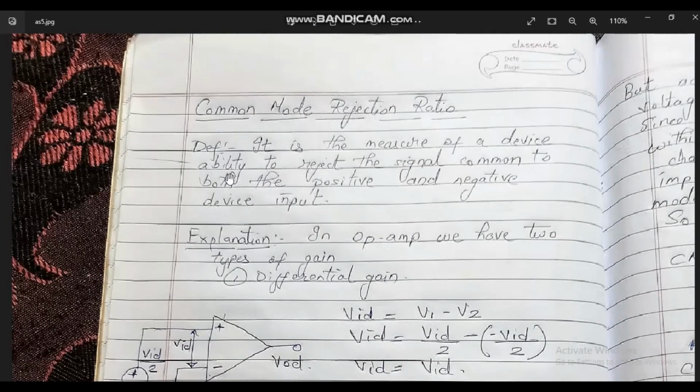Common mode rejection ratio. Definition: it is a measure of a device's ability to reject the signal common to both the positive and negative device input. When a common signal is applied to both the positive and negative device input, common mode rejection ratio means the ability to reject it, to cancel it off. Generally it is the noise, not the signal amplification, but the electromagnetic interference and other transistor-relevant effects of the ICs that come into picture. So it has to reject that noise signal. That ability is known as common mode rejection ratio, and it should generally be very high.